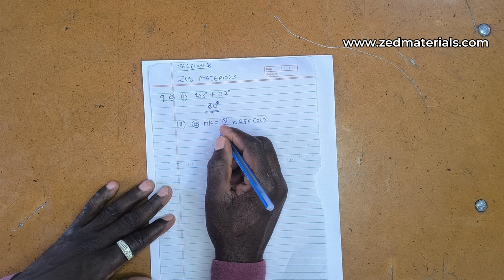Okay, so the angle there is 80. So you're going to say 80 over 360 multiplied by 2 multiplied by pi, which is 3.142, multiplied by the radius, which is 37 multiplied by cos 80. Where there is x, you put 80. Then from there, you multiply everything the way it is.